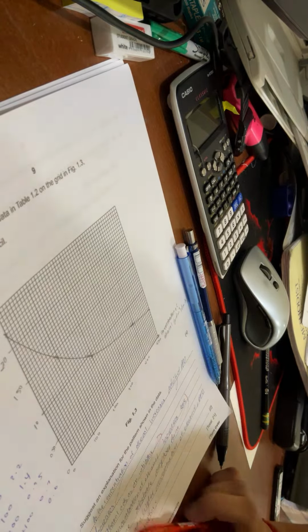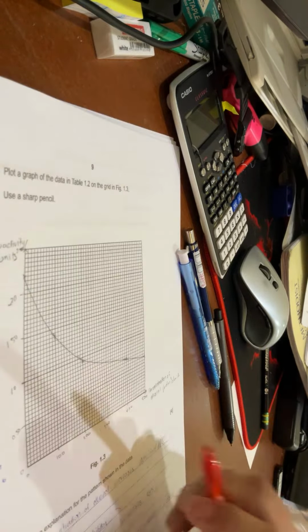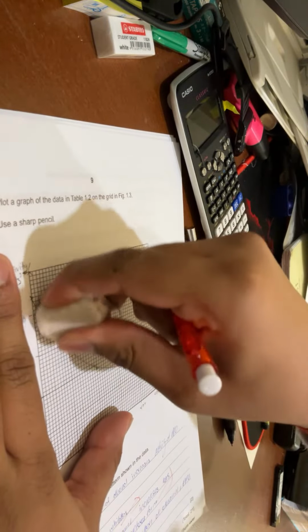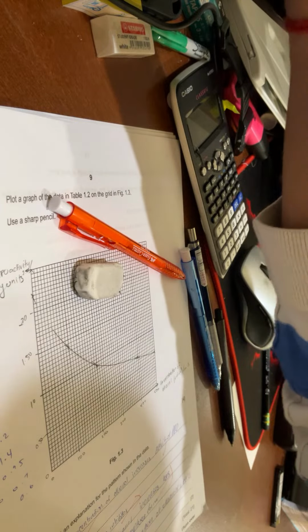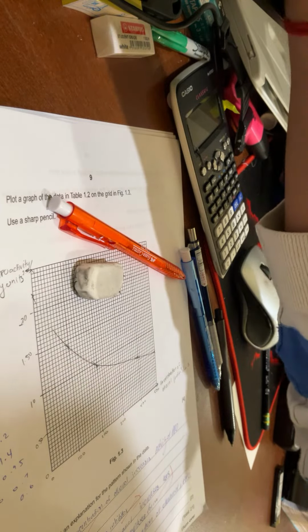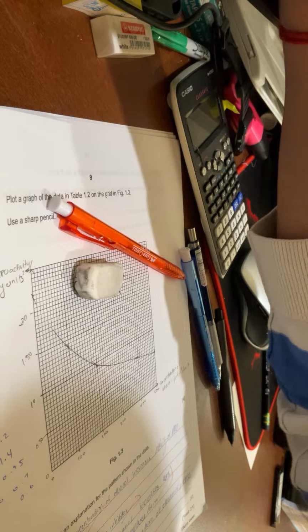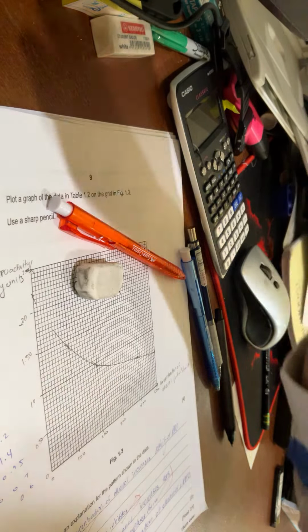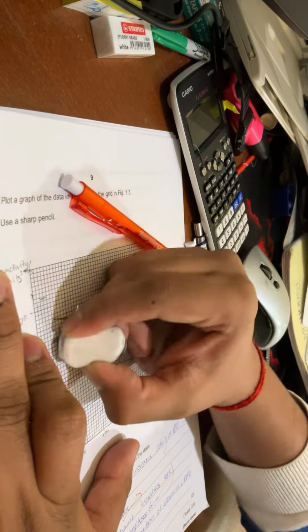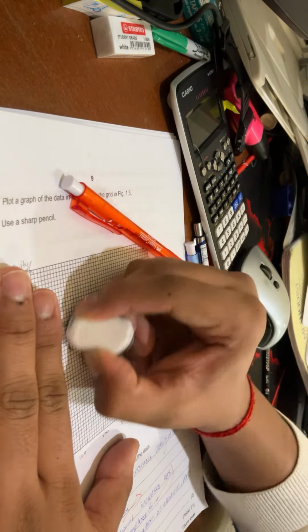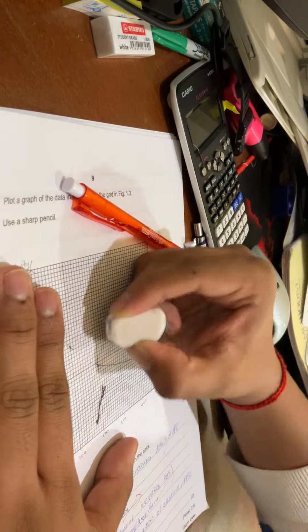Okay, guys, so for the line graph, we just found out some crucial information which we should always follow. My teacher said only ever draw a smooth curve graph if it says line of best fit.